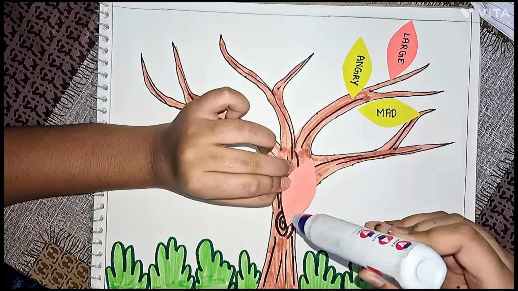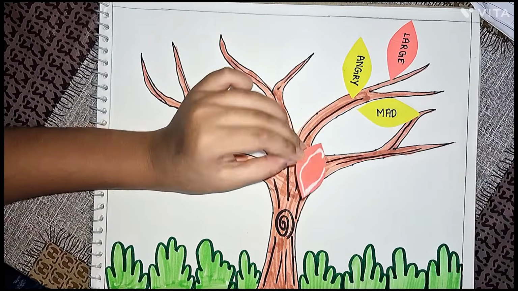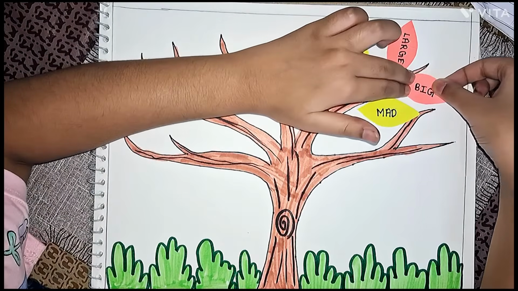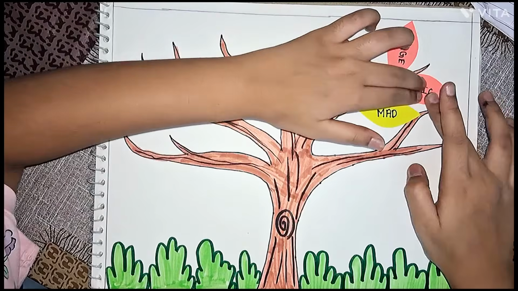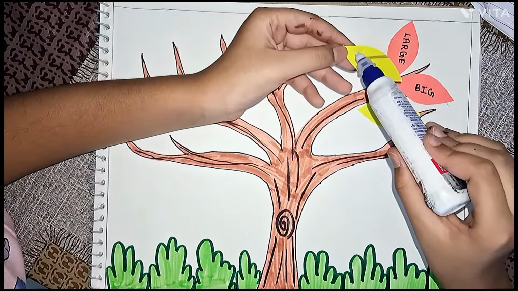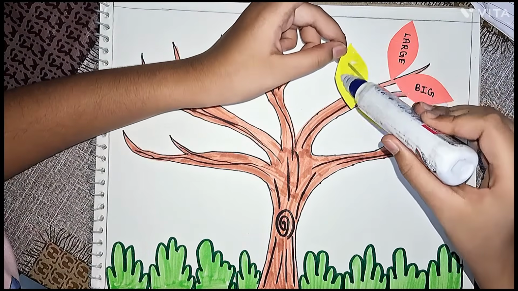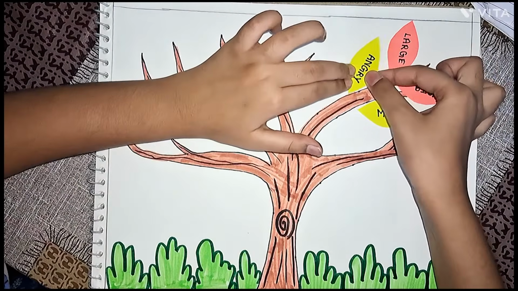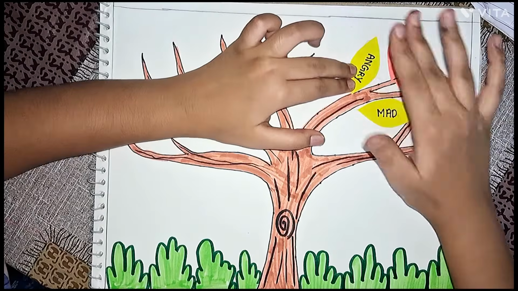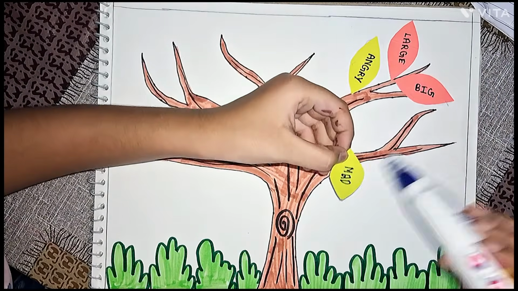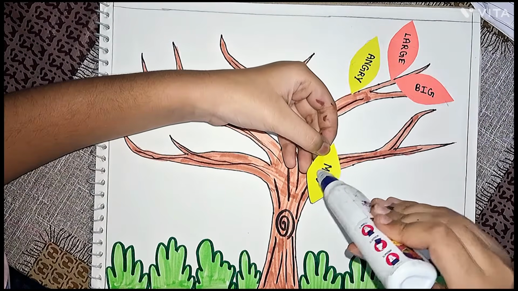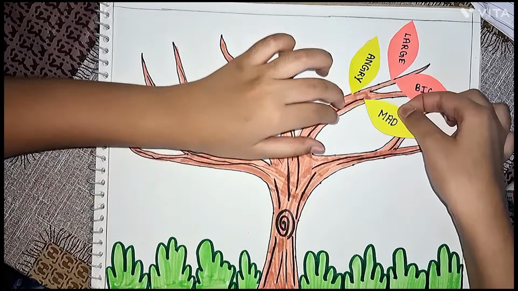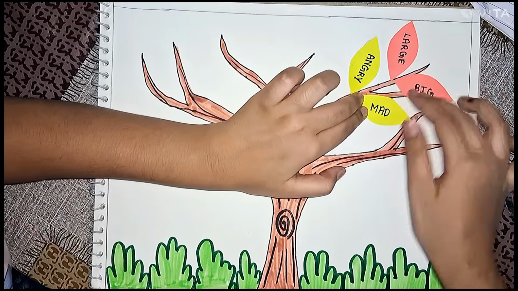Here I have made a big tree with many branches because I had many leaves. You can make the number of branches and the size of the tree according to the number of your leaves or how big or small they are. You can make colorful leaves, you can make green leaves, you can make whichever one you like. We'll only apply glue on the boundaries so that we don't waste glue.